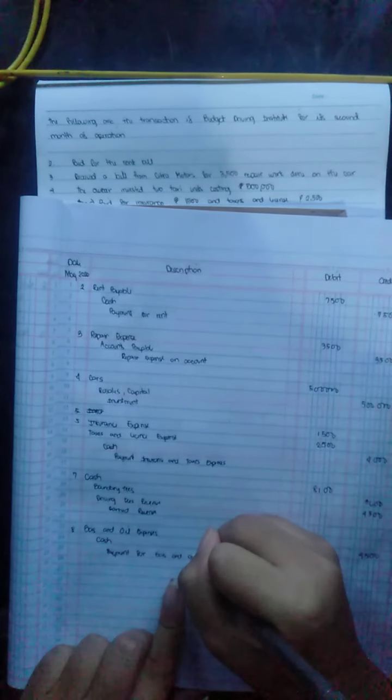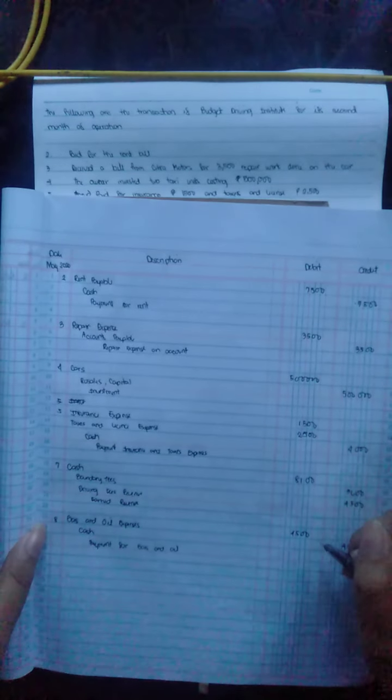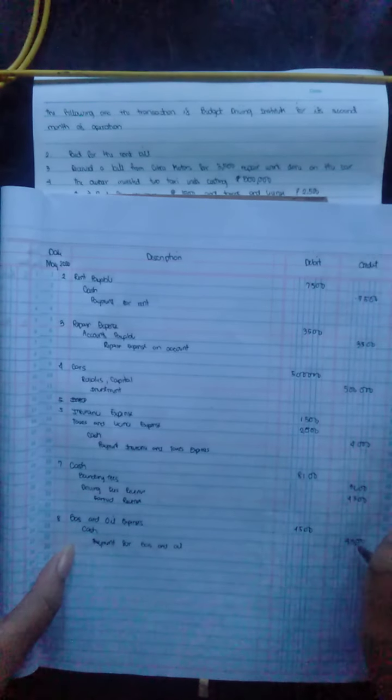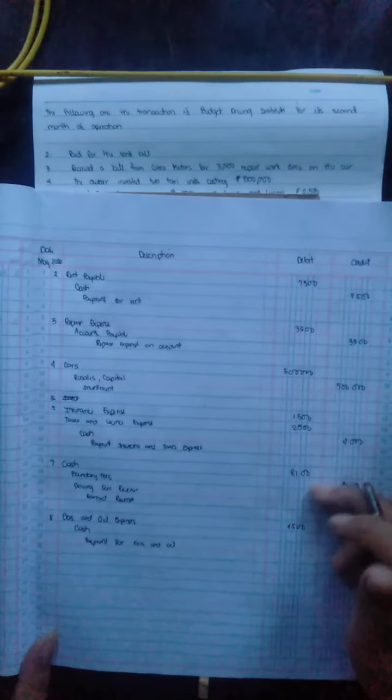Then, explanation, payment for gas and oil. Then, okay, on May 8, there is an increase in expense, particularly gas and oil. So, debit gas and oil expense for 4,500, and there is a decrease in asset, particularly cash, so credit cash for 4,500. Explanation, payment for gas and oil.